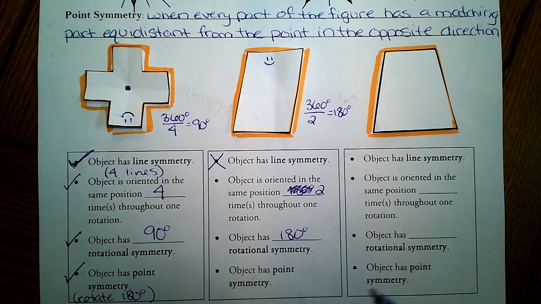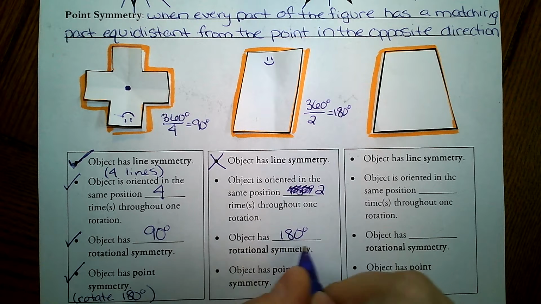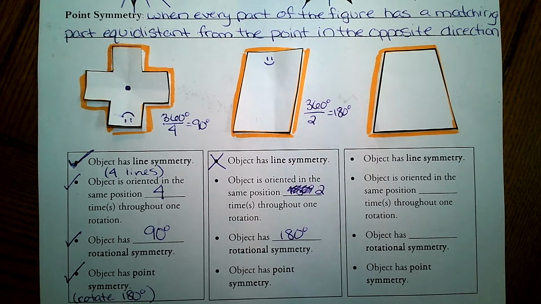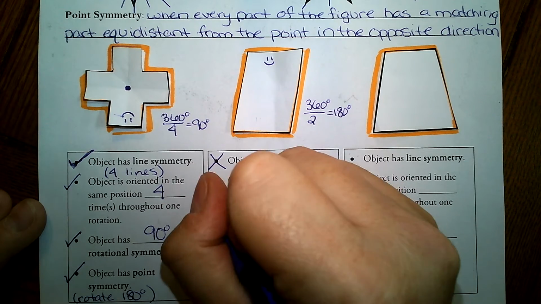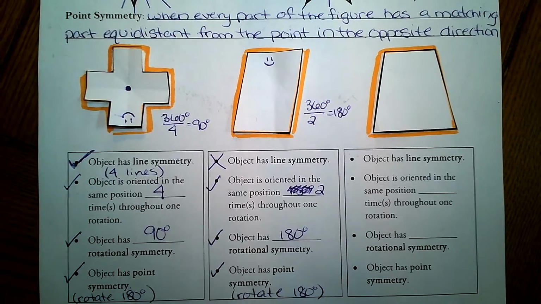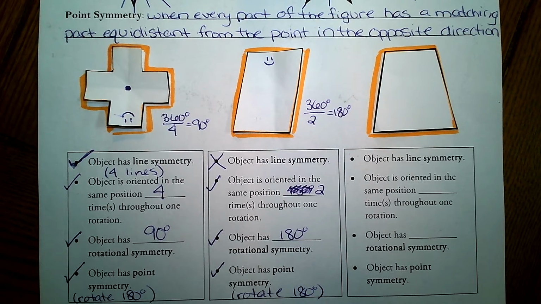Guys, this is the easiest way to determine whether something has point symmetry. If we can rotate it that 180 degrees, then it absolutely has point symmetry. All the parts are equidistant. So here we have an example of an object that has no line symmetry, but it does have point symmetry.